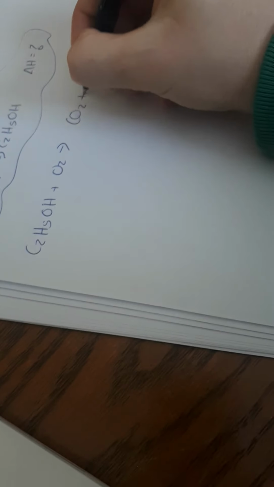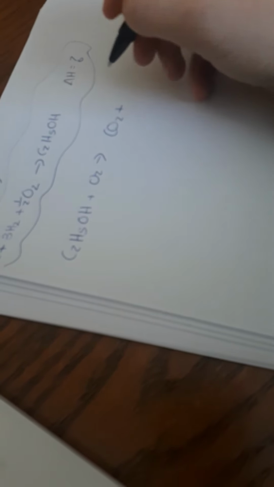And I'm told the heat of combustion of ethanol. A heat of combustion reaction is when it reacts with oxygen and always produces carbon dioxide and water. And my delta H of reaction for that is minus 370.7. This is what makes this particularly hard, because you actually have to balance this.